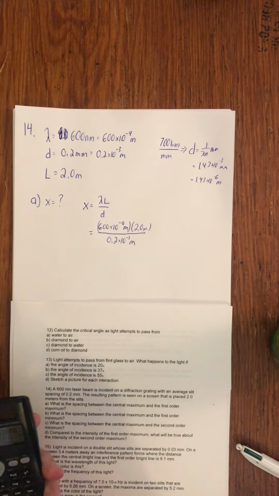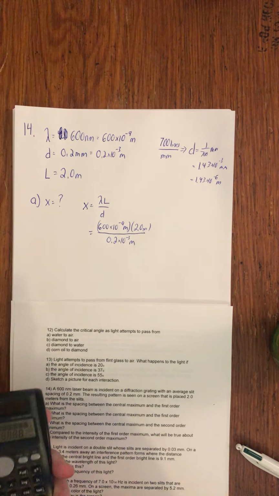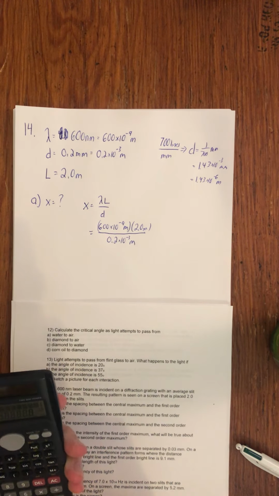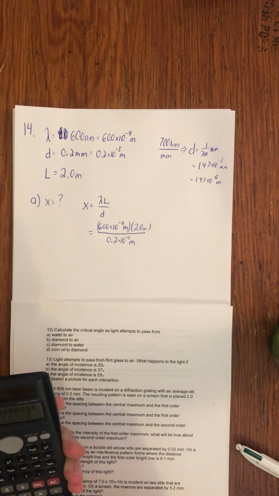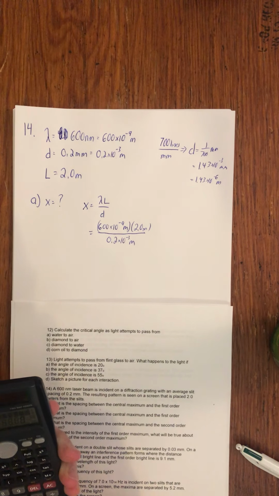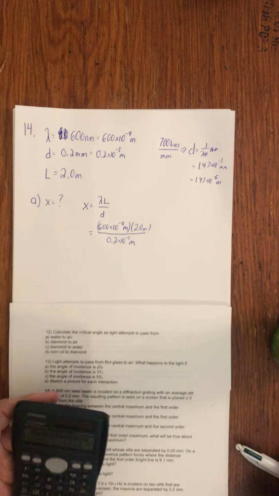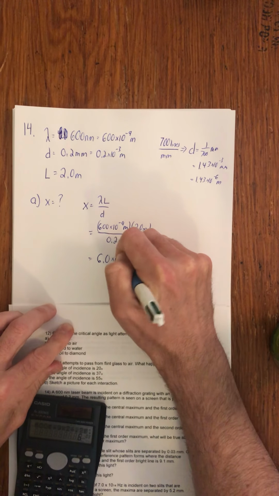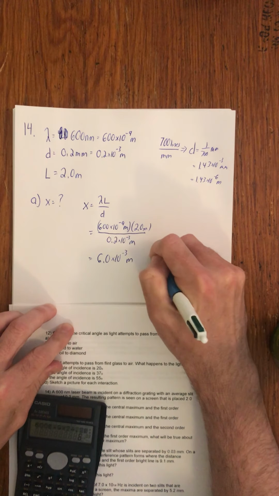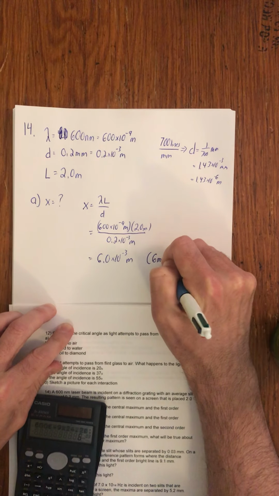Because the more work you do on that, the more likely it is you're going to make an error, especially when there's no need to do any more work than what I've just done. Okay. So I throw that into my calculator, and I get the answer is 6.0 times 10 to the negative 3rd meters, or if I wanted to just convert that, 6 millimeters.